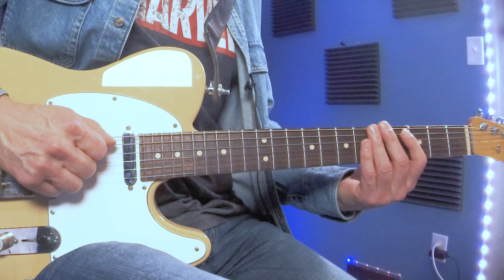So how many songs are built like this? Well, check this out. Well, there's one. How about the second half? So many songs use these thirds. It's really important to learn them.